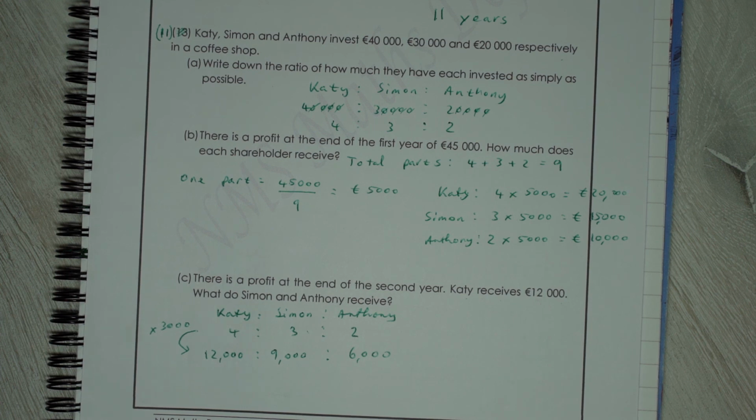And that is how we find out how much each is going to receive. If it told us what the total profit was, we would need to add these together. But that wasn't the question in this regard.